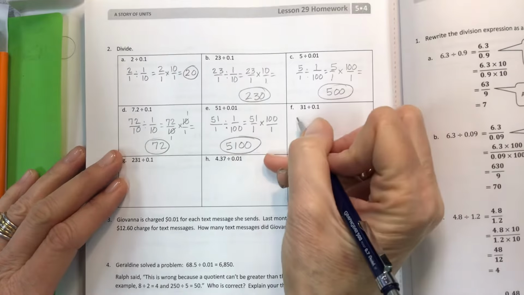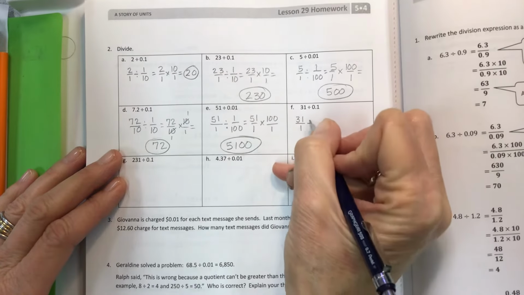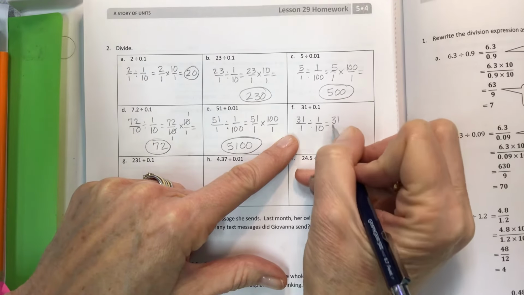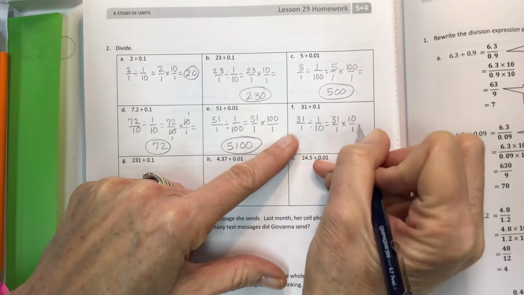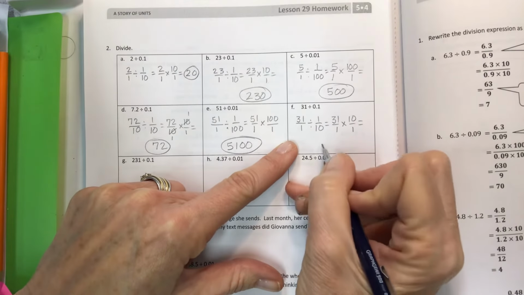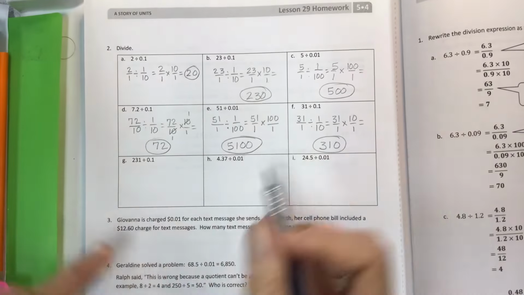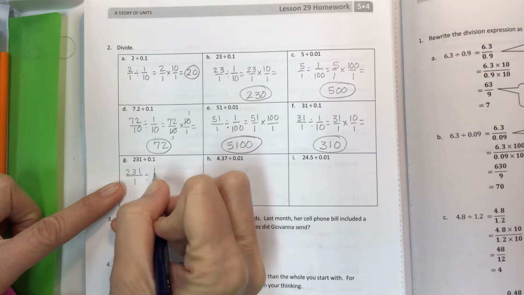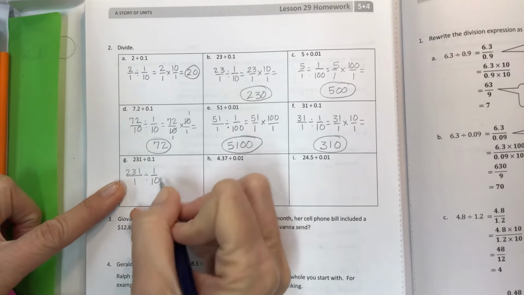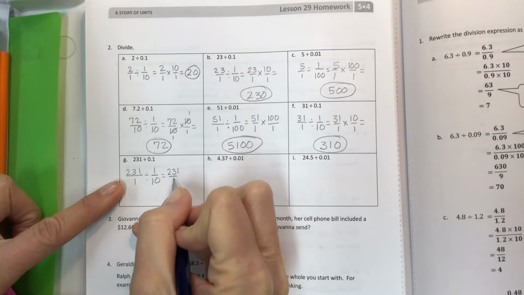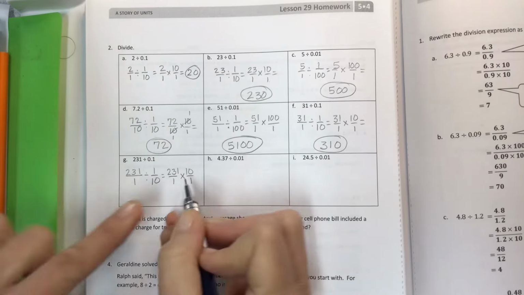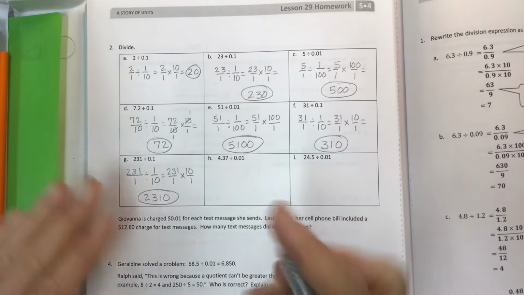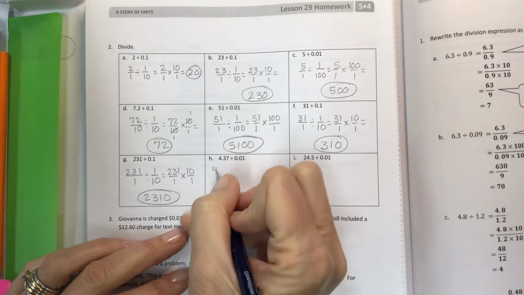5,100. Whole number over 1 divided by 1/10. Know your place value positions. Keep it, change it, flip it, solve. 31 times 1 plus a 0, 310. 231 as a whole number divided by 1/10. Keep, change, flip, multiply. Done. Circle your answer. Make a fraction.